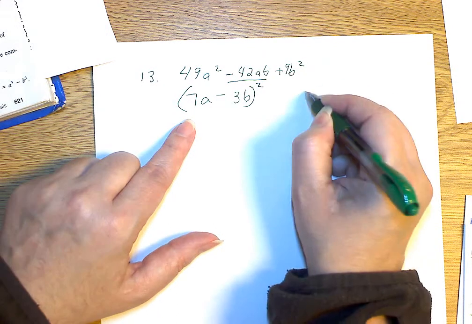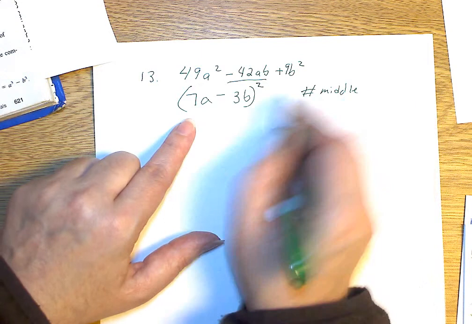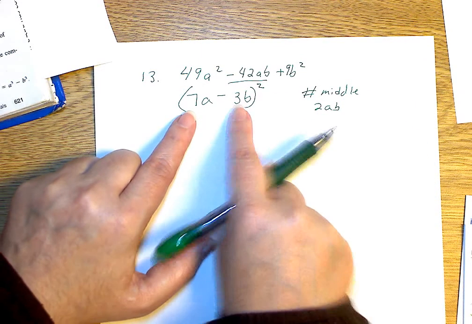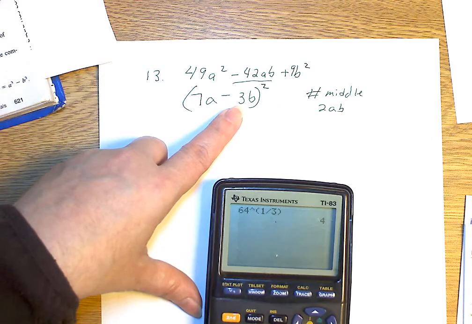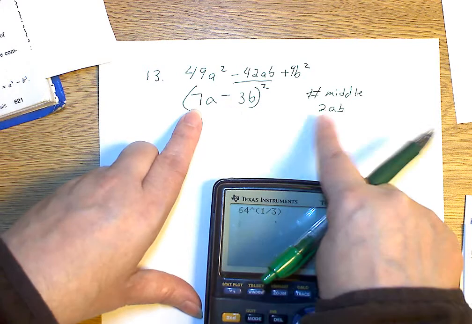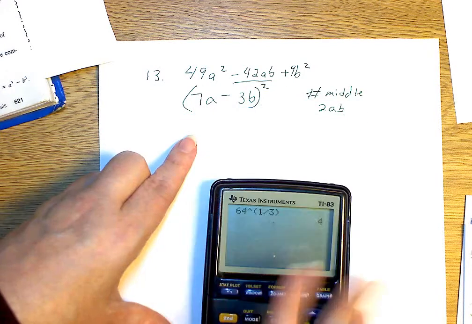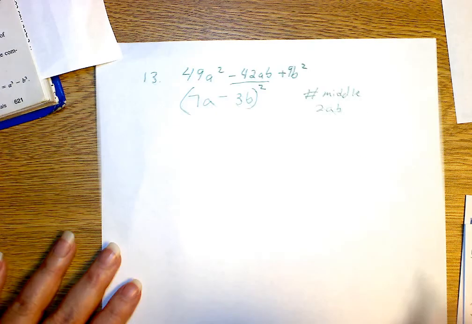The middle number will always be 2ab. So make sure that you check it out. So 3 times 7, because that's what it says on our formula, is 21, times 2 is 42ab, and it would have been a negative. So that is right. That's the right answer.